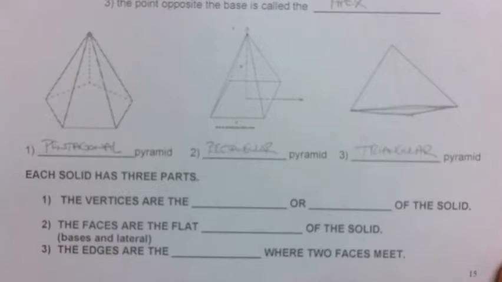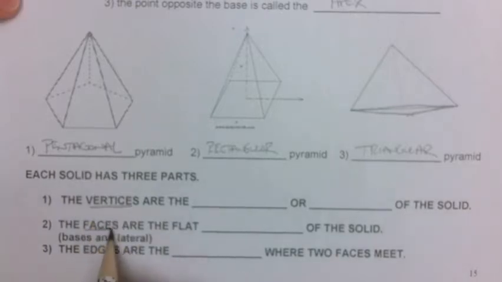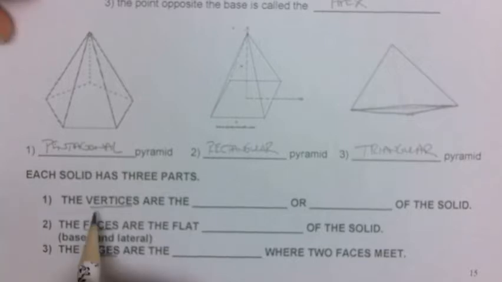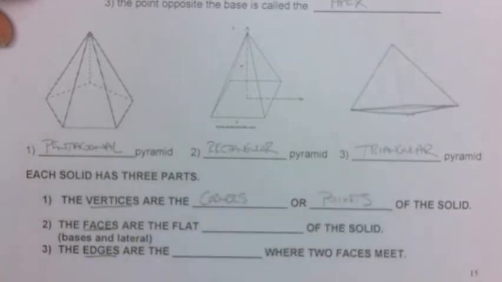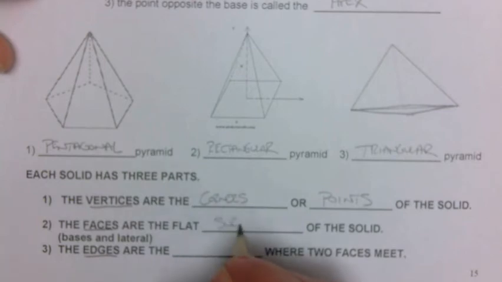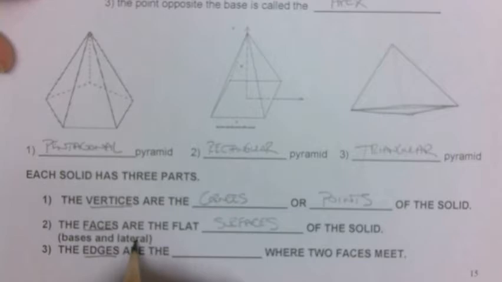Now, each solid that we work with has three parts. It doesn't matter if it's a prism or a pyramid, they all have these same three parts. There are vertices, there are faces, and there are edges. The vertices are the corners or the points of the solid. The faces are the flat surfaces of the solid, so that can be the bases and then the lateral faces. And the edges are the line segments where two faces come together.